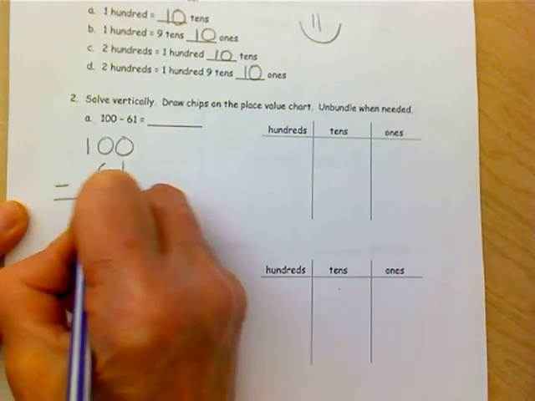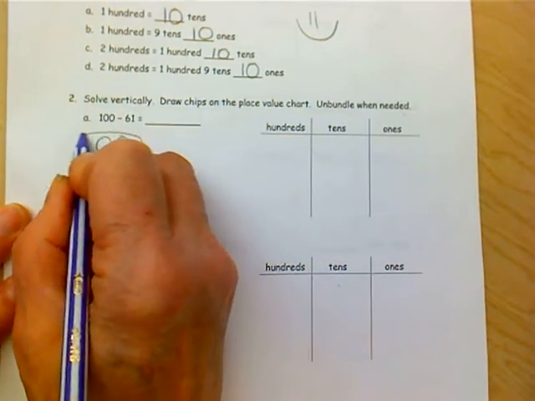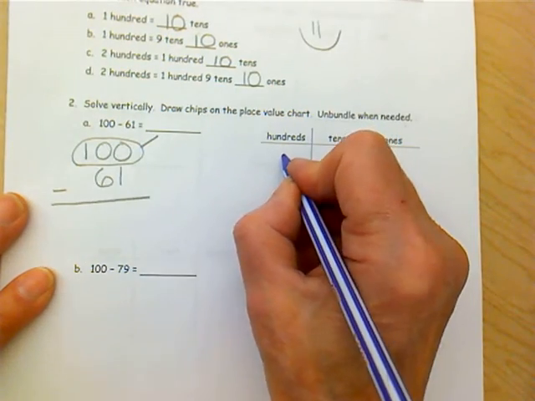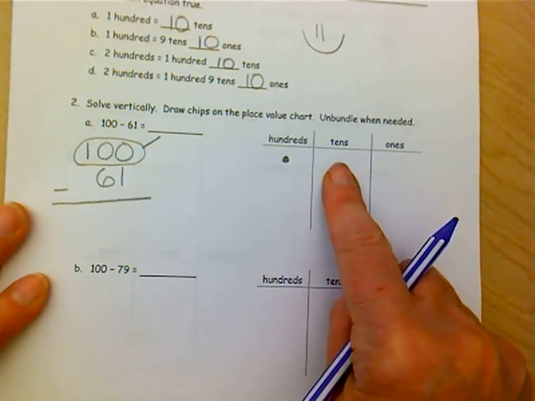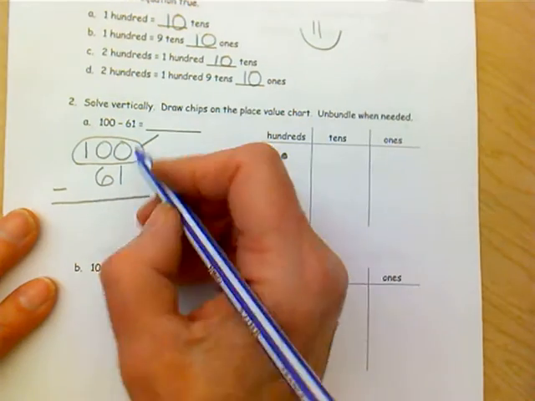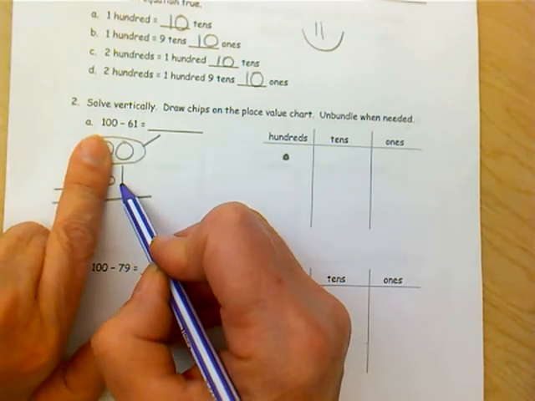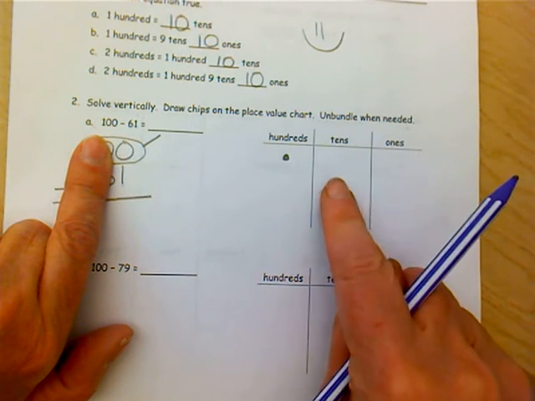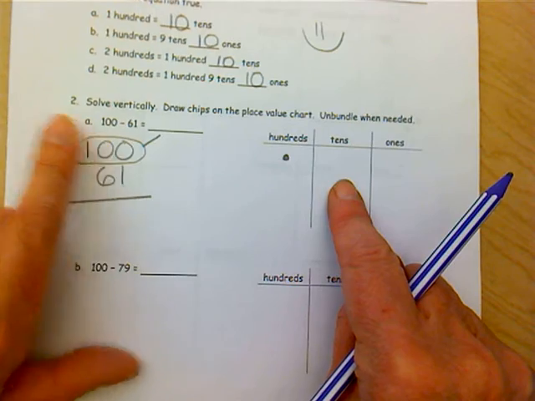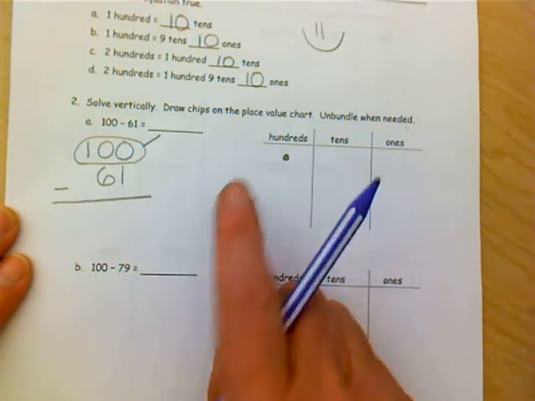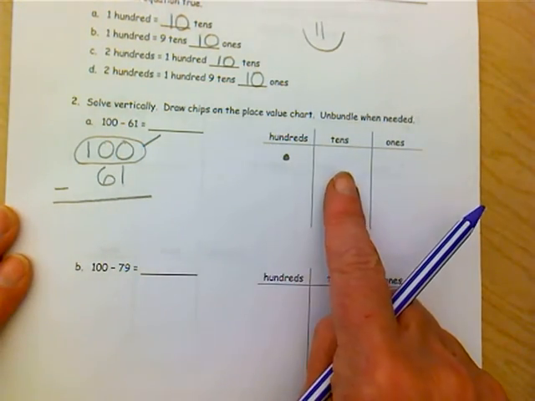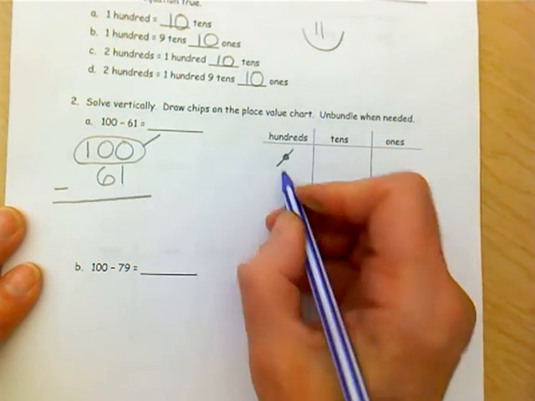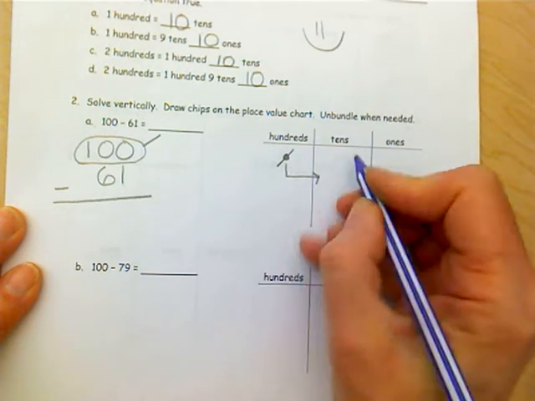100 take away 61. I'm going to look closely at 100, and this one's going to be pretty easy to represent because there's only one 100. I have 0 tens and 0 ones. So when I start thinking about subtracting, can I take 1 one away from 0 ones? No, I can't. So normally I would go over and unbundle a 10, but there isn't one. So I'm going to have to start unbundling in the hundreds so that I can create some tens and I can also create some ones. So let's start by unbundling 100 and moving that over into our tens.